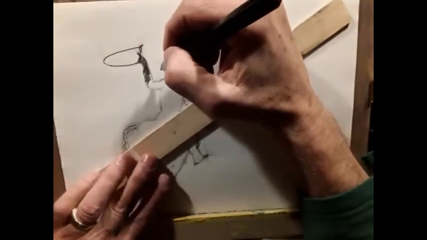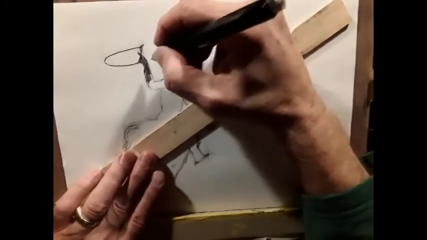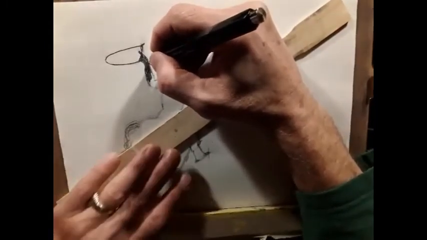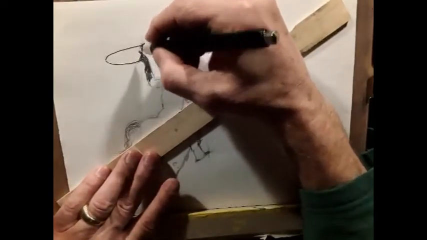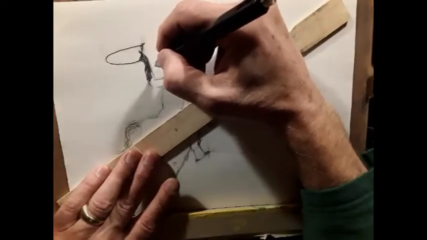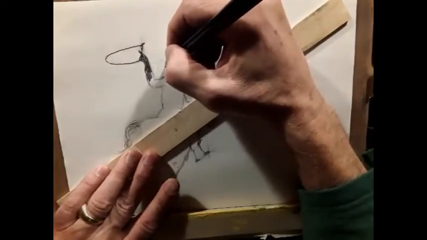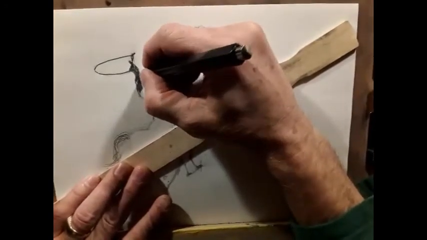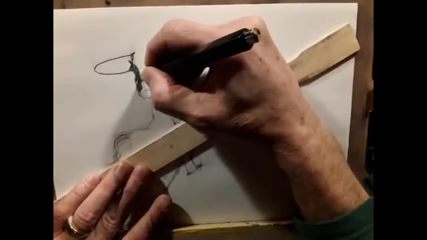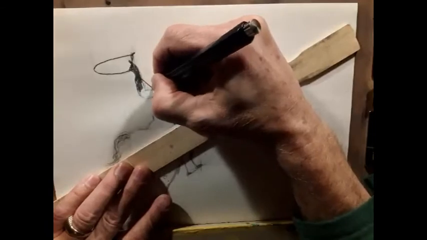Now this rope, it's attached. This is attached to something, and the rope starts right about here across from his bill, and it angles down to about here. So I'll just draw that in.